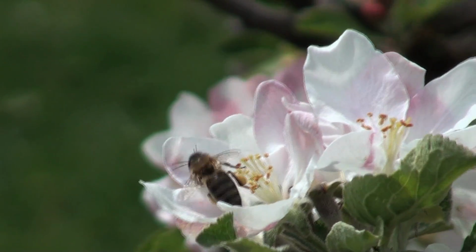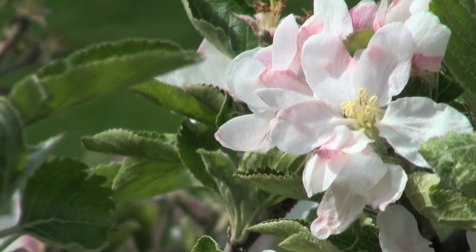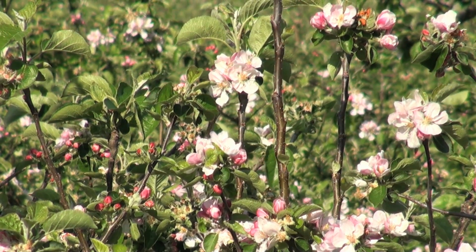Pollination is the name given to the process in plant reproduction where pollen is transferred from the male part of a flower to the female part of the flower, when it then is able to fertilize, if you like, the egg, which results in a seed, and in the case of apples also a fruit.